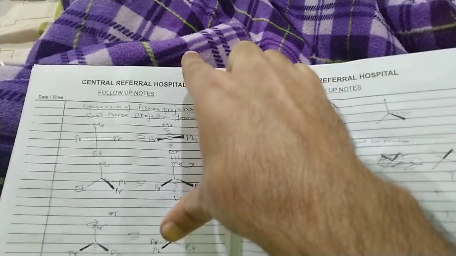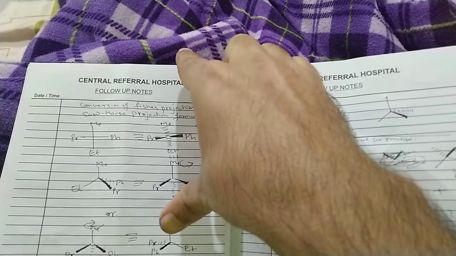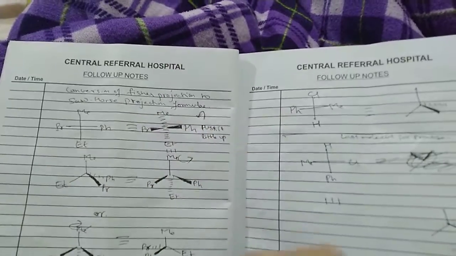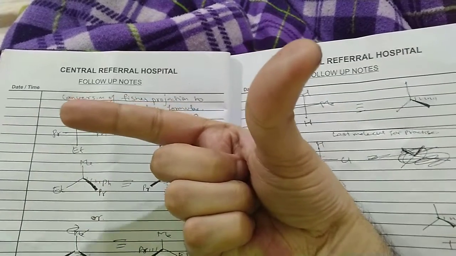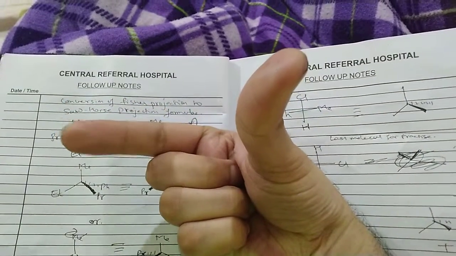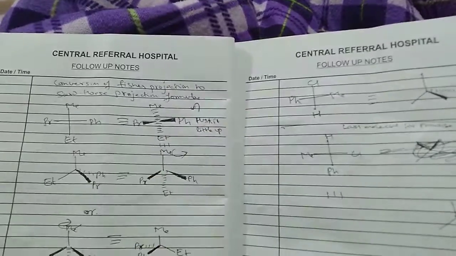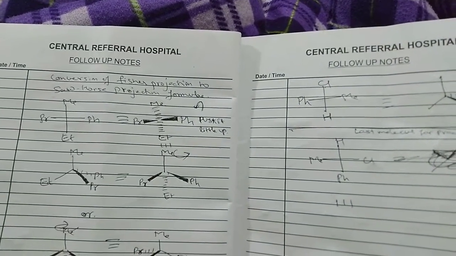This Me is my index finger and Et is my thumb. Okay, and this horizontal line is towards the viewer. It is something like this. So thumb is Ph and Pr is the index finger. Both of them are towards the viewer. Now what can I do?